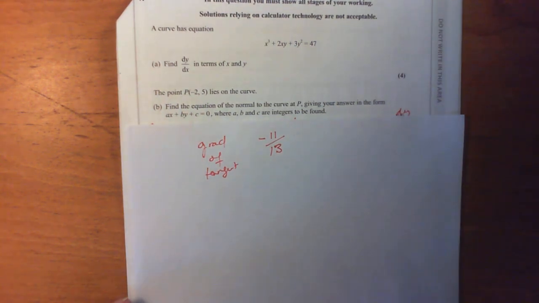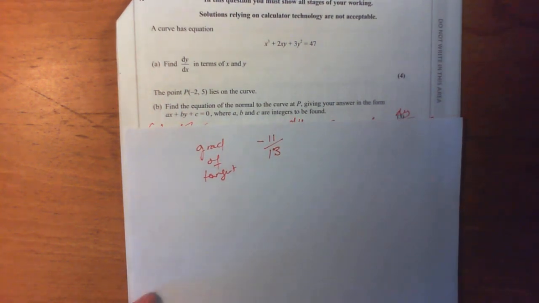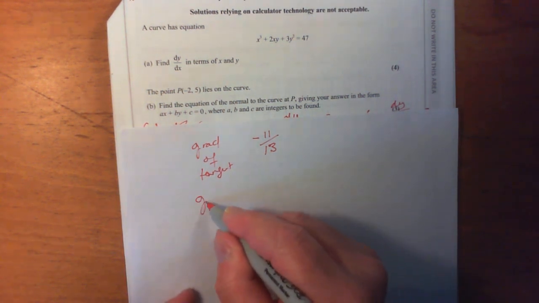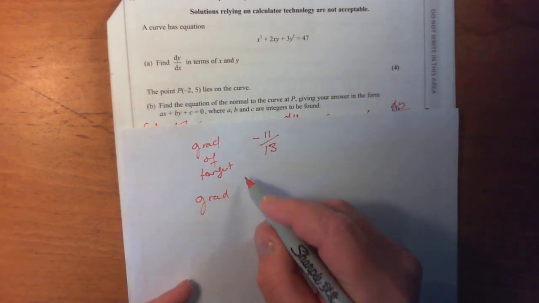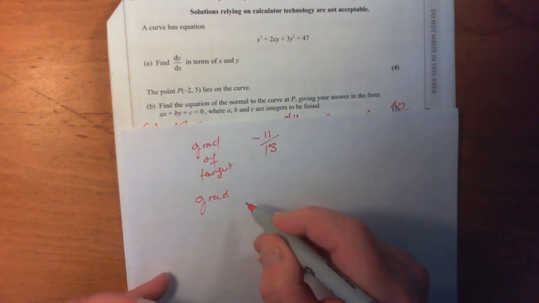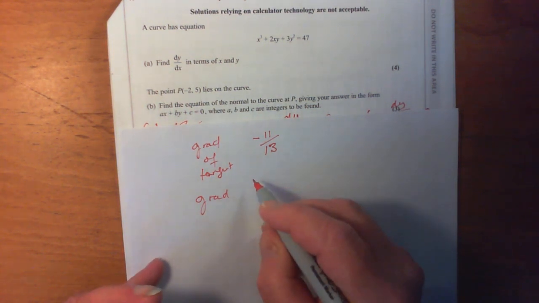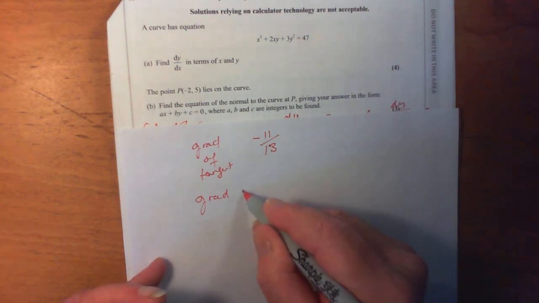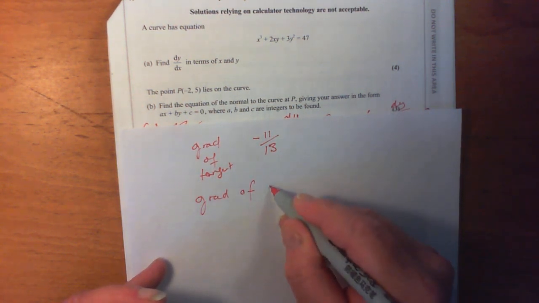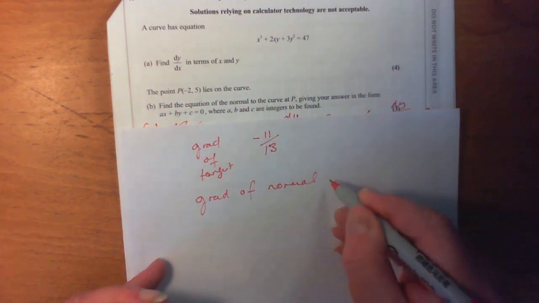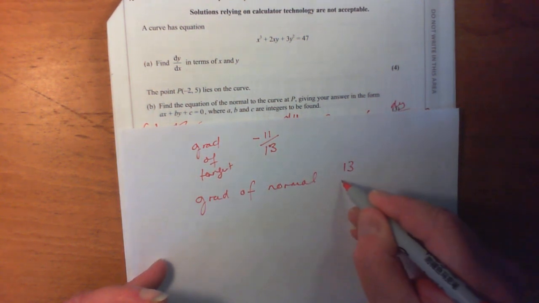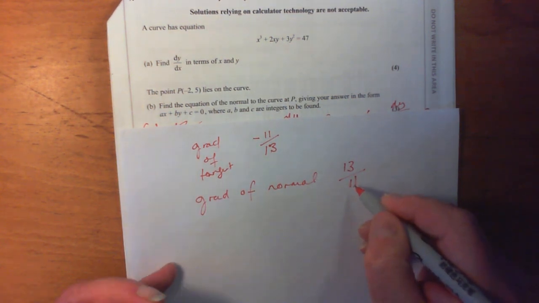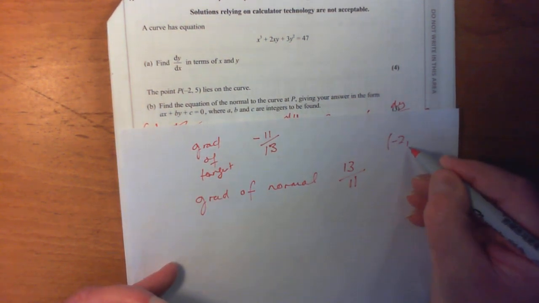So the gradient of the normal, you need to write it out in full rather than just saying it. You can imagine the brief remarks that some people make, if any at all, just to differentiate the gradient of the tangent from the gradient of the normal, to tell the examiner what you're doing. So the gradient of the normal will be 13 over 11. And the point is minus 2, 5.